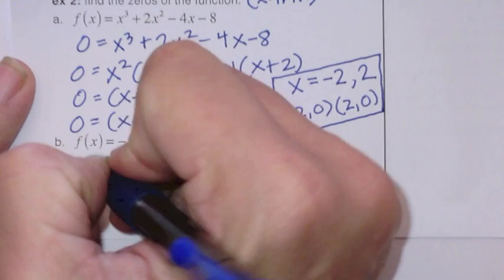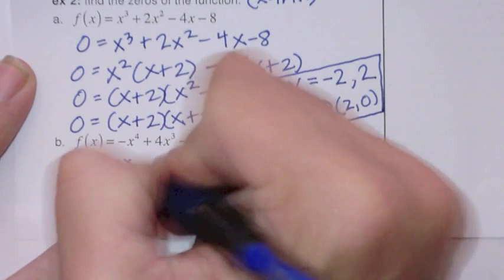So the first thing I'm going to do is, again, set this equal to 0.